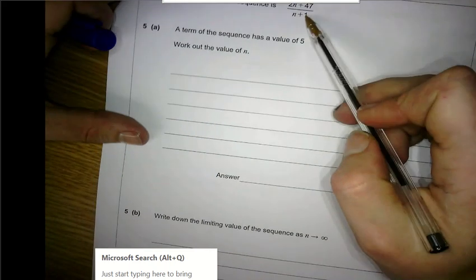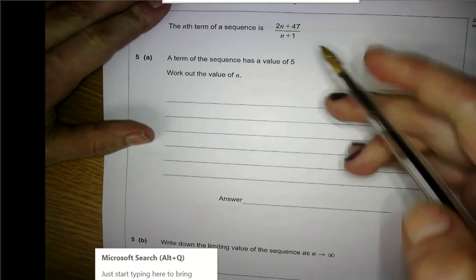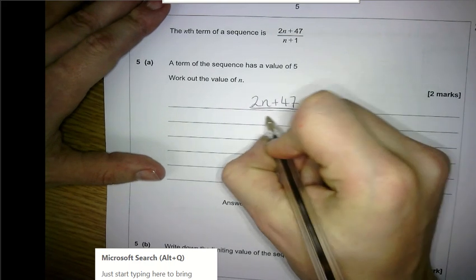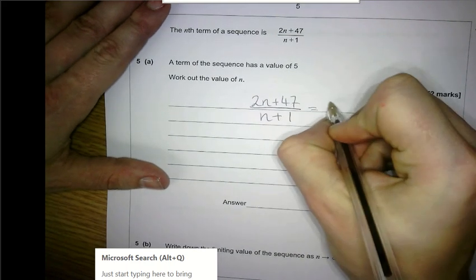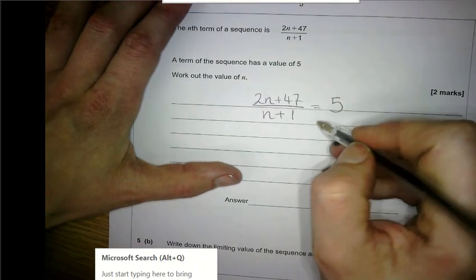5. The nth term of a sequence is this. A term has value 5, find out the value of n. So I'm going to equate my nth term to 5 and work out what is n when the term is 5. What's the position of that term?